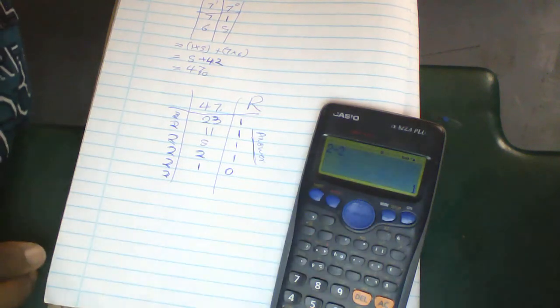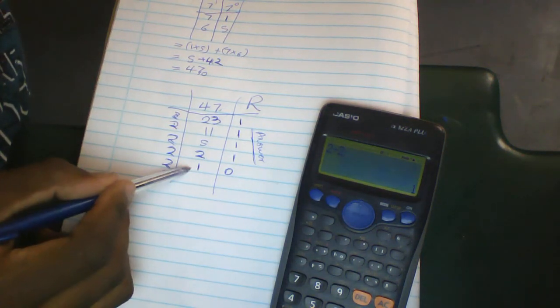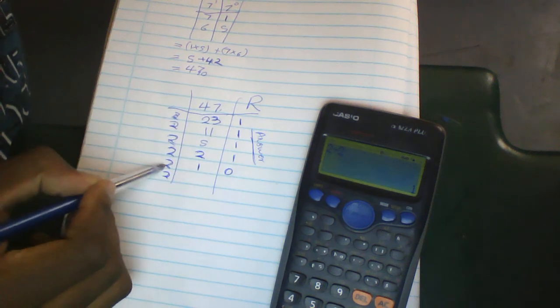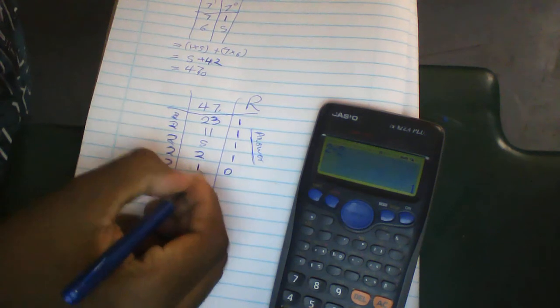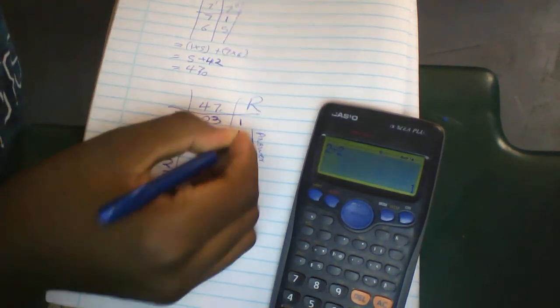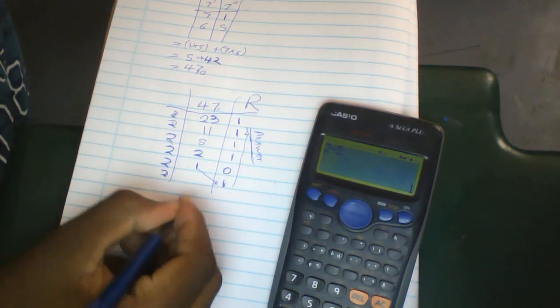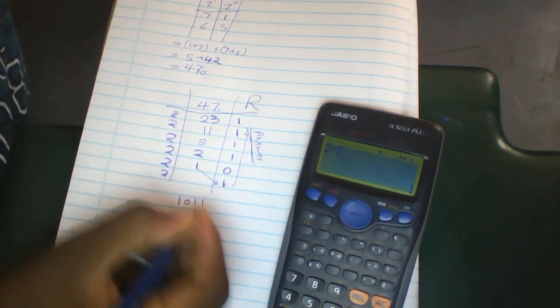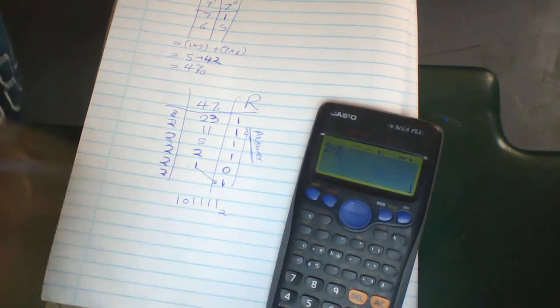Let me take this a little bit up. I hope you can still see. Now we have a 1 there. 2 cannot go into 1, so it means we are done. You'll take this one and put it here. Then you read your answer going up. You'll have 1 0 1 1 1 1 base 2.